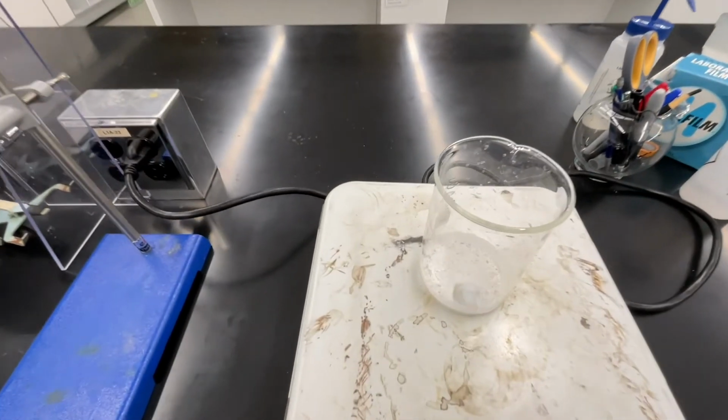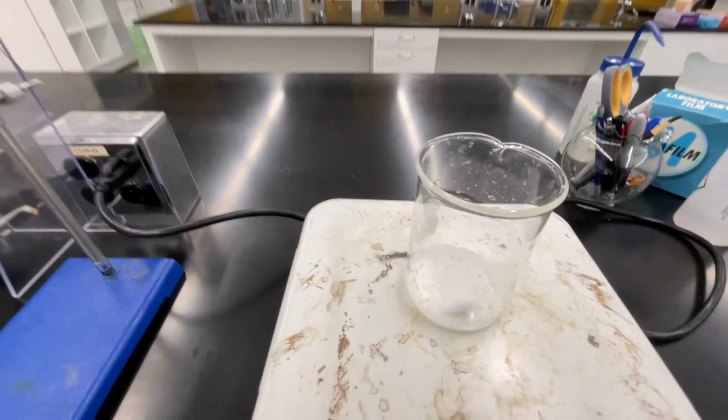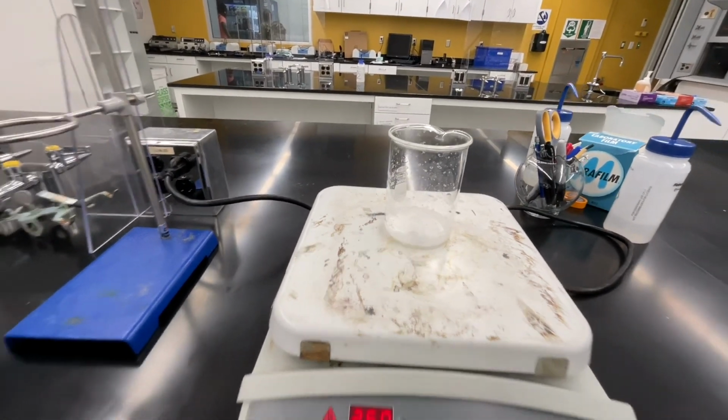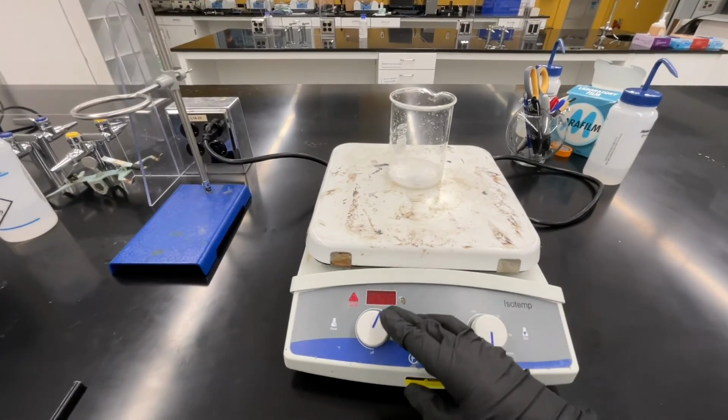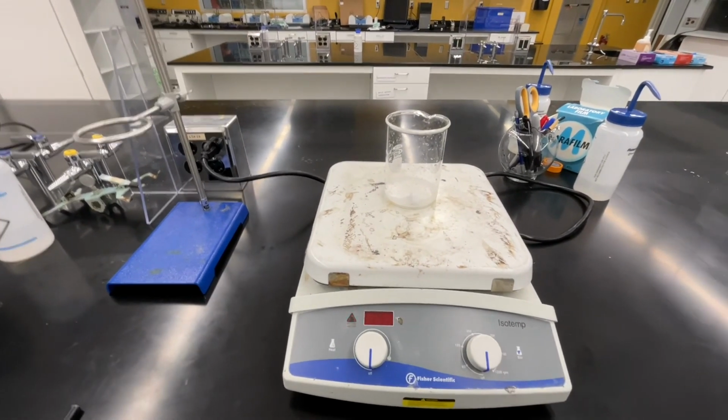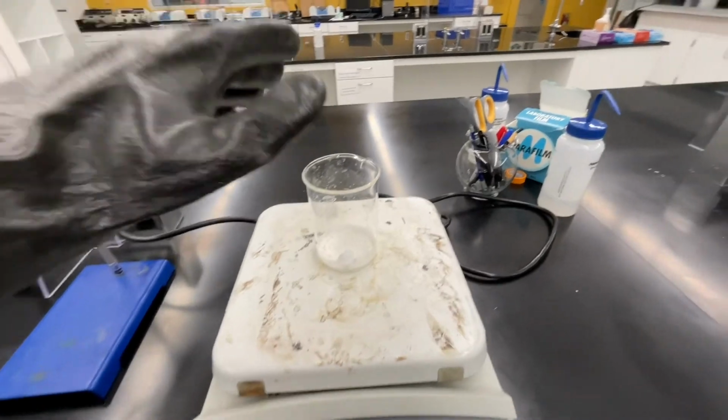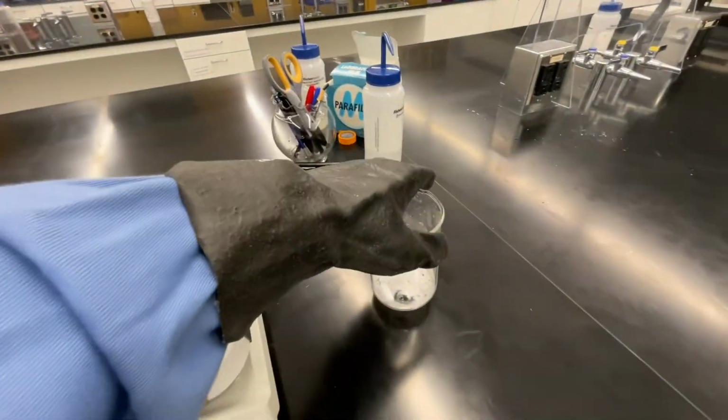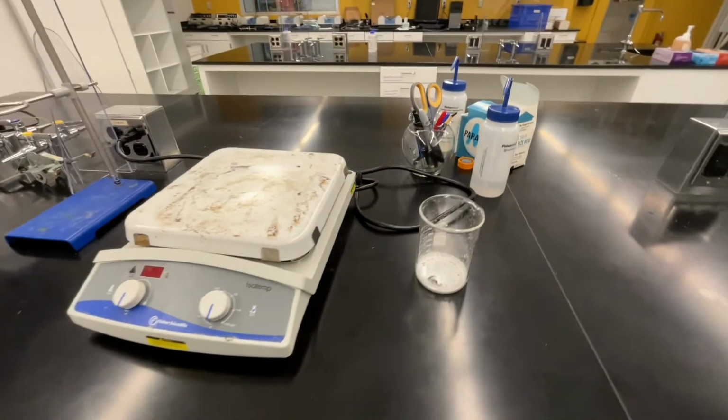After completing the other steps, your beaker containing your solid and stir bar should be dry. Once it's dry, you can turn off the stir and turn off the heat. Using an insulated glove, remove your beaker from the stir plate and place it on the counter to cool to room temperature.